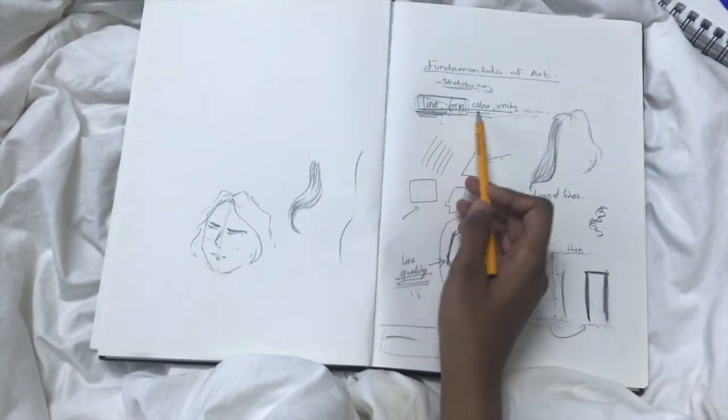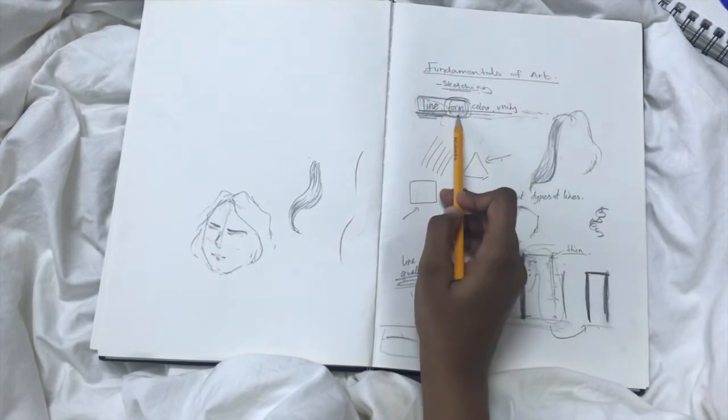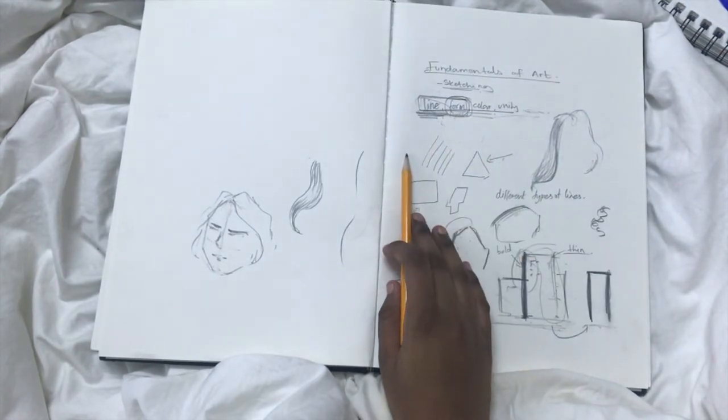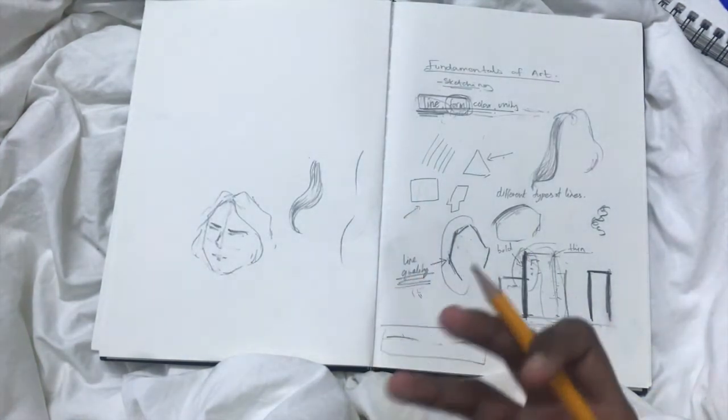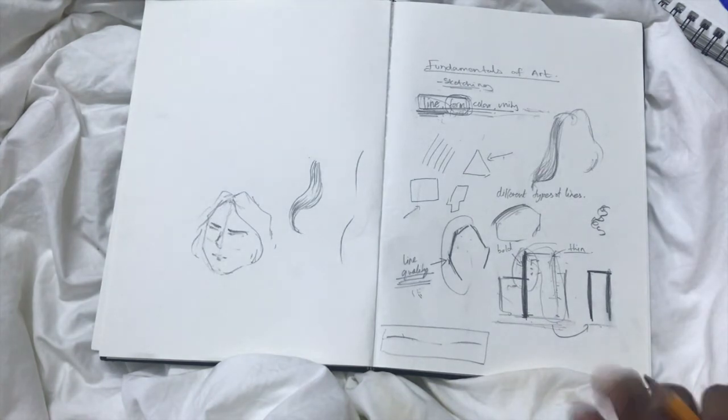Next, let's talk about form. Because I think when it comes to sketching, line and form are really important, especially for rough sketches, because it gives you a really good idea of what you're trying to capture. So say you're drawing from real life, the line will give you the basic shape and it'll tell you where the contrast points and the light points are. And then form will really help you define and render those lines that you've created.